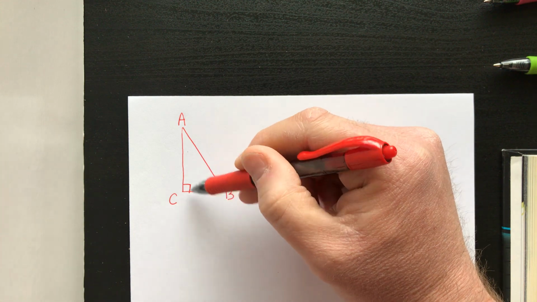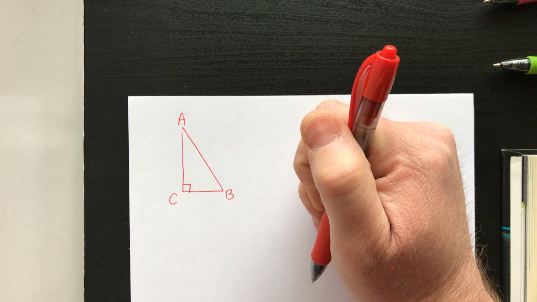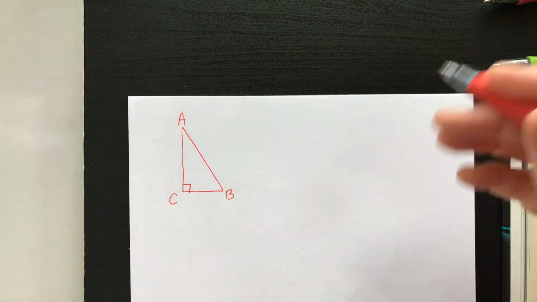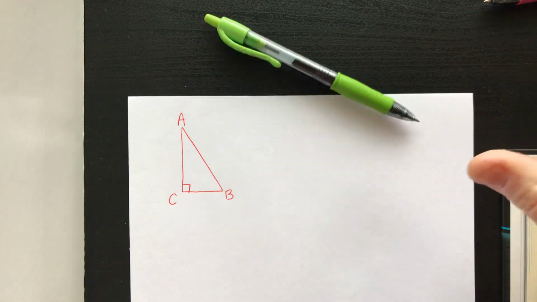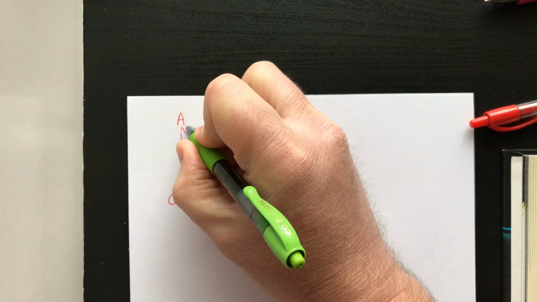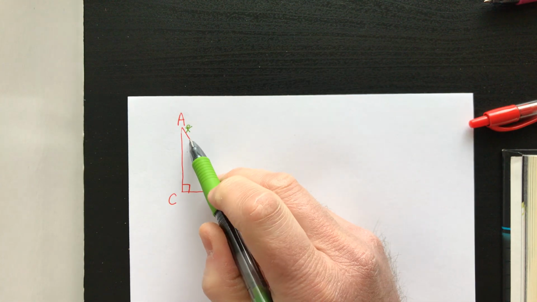So that already rules this angle out. We're either going to be standing on angle A or angle B. And for argument's sake, for right now, let's just pretend that I place myself over here on angle A, all right?